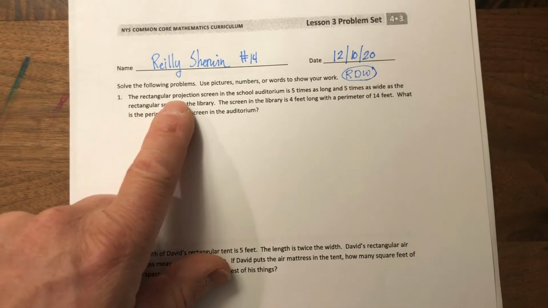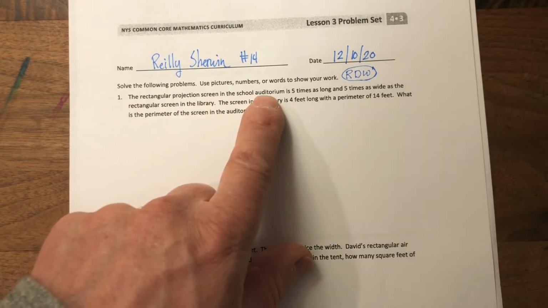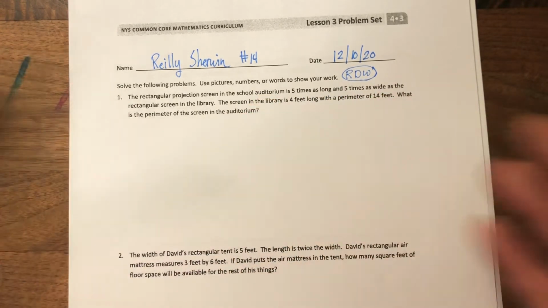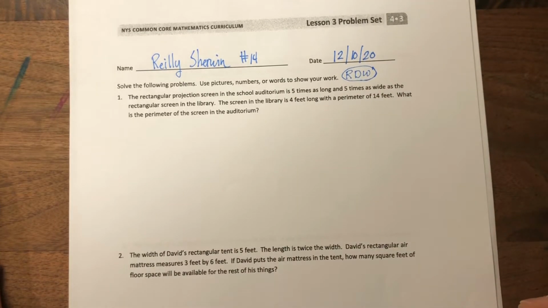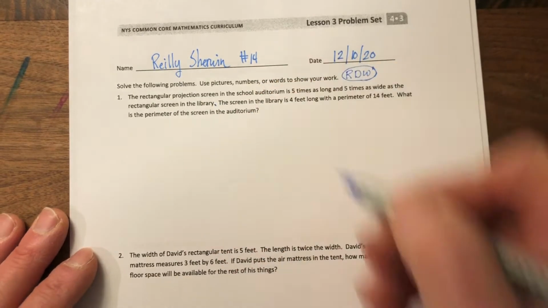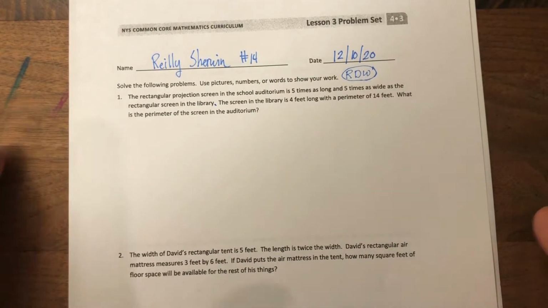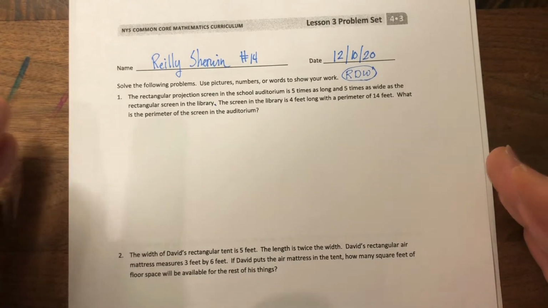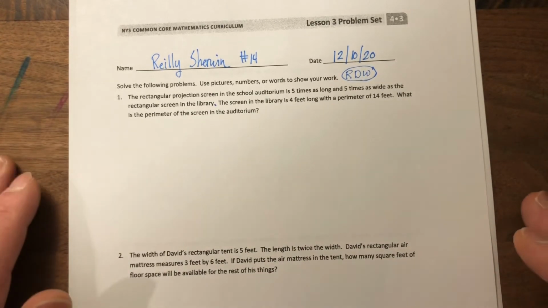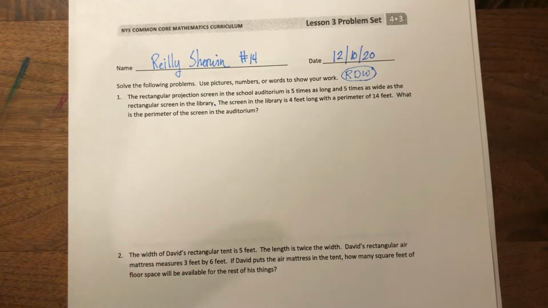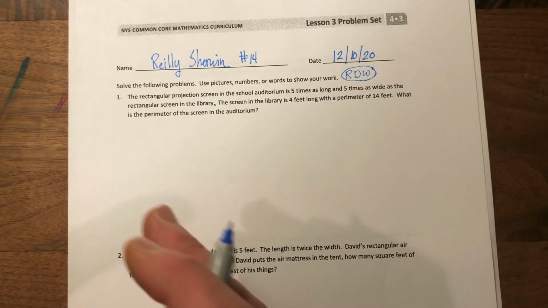So the rectangular projection screen in the school auditorium is 5 times as long and 5 times as wide as the rectangular screen in the library. Let me think about what I just read. All right, so it's saying the screen in the auditorium, which is like our cafeteria where we go for assemblies, that screen is 5 times bigger than the screen in the library. I can deal with that.